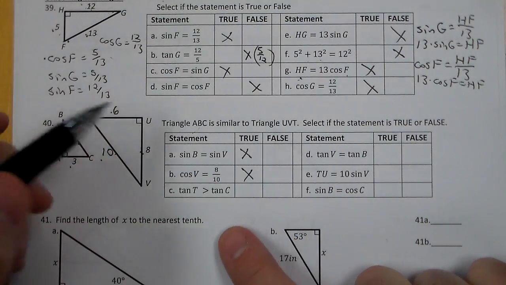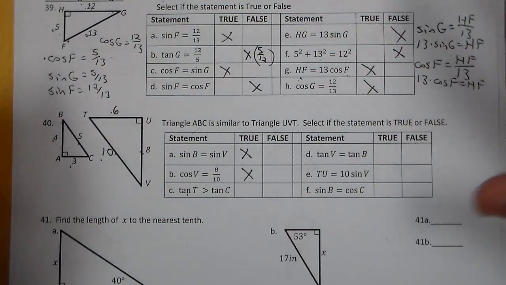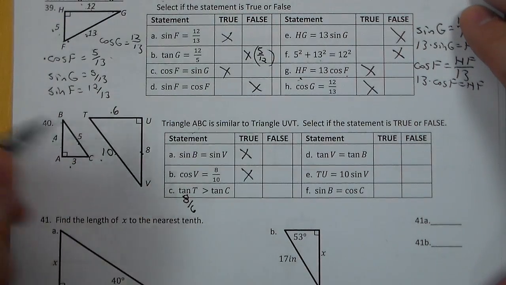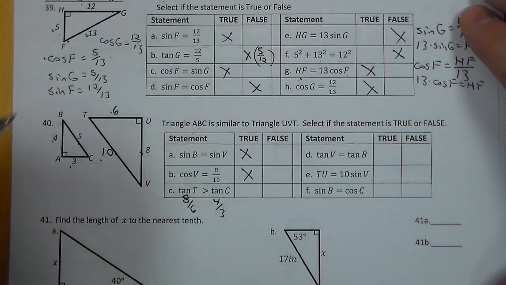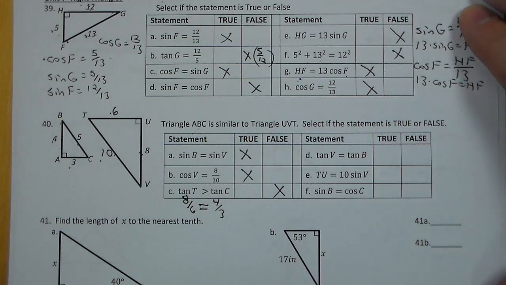That is true. Tangent of t is greater than tangent of c. Well, the best way to do that is just write the values in. Tangent of t is 8 over 6. Tangent of c was 4 over 3. 8 over 6 is 4/3. They are equal. That is false. It is not greater than.